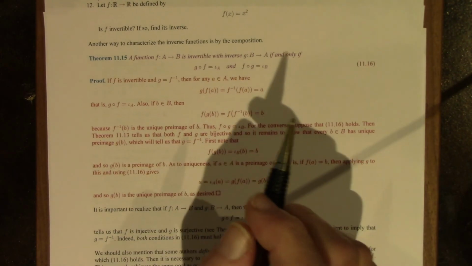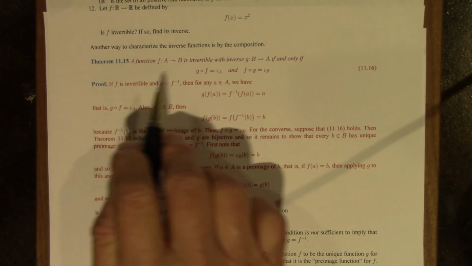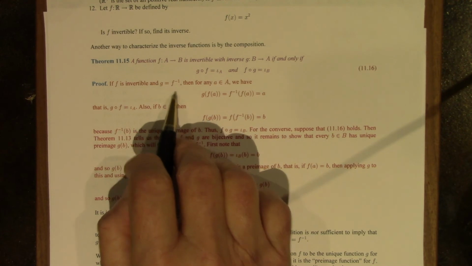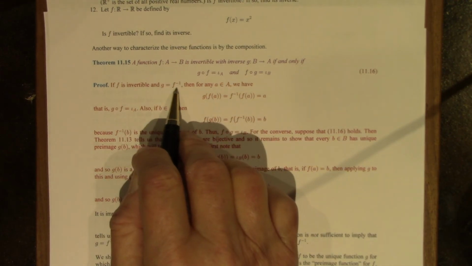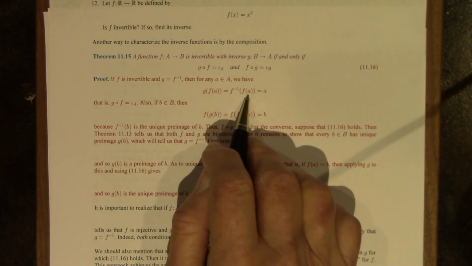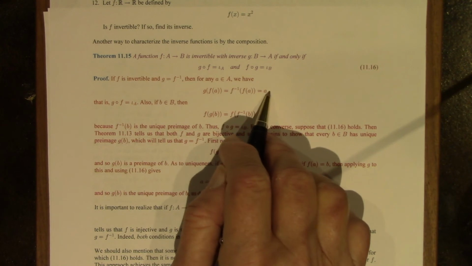As to the proof, let's say first that f is invertible and g is f inverse, the preimage function. We've already seen that f inverse of f of a is a, which means g of f of a is a.